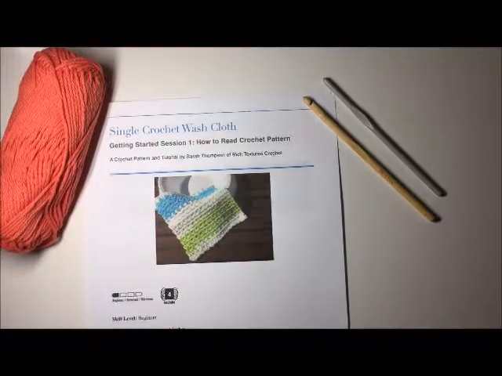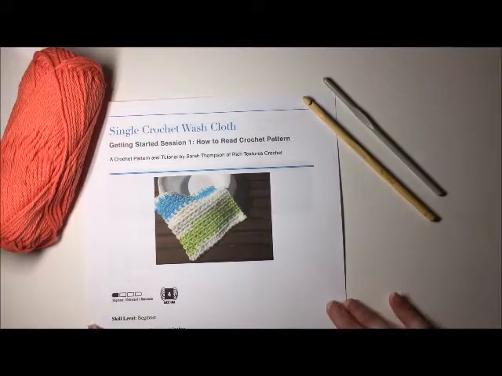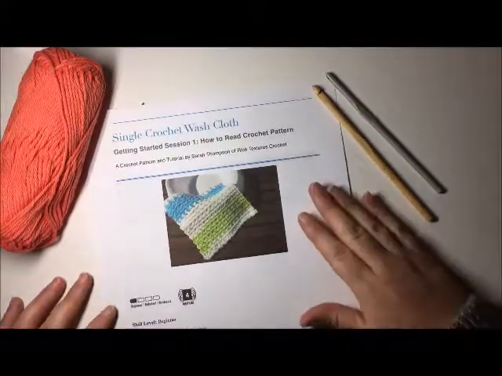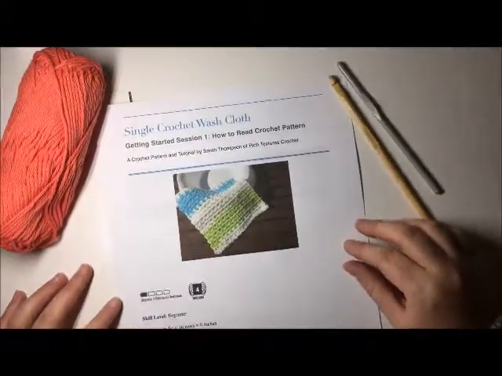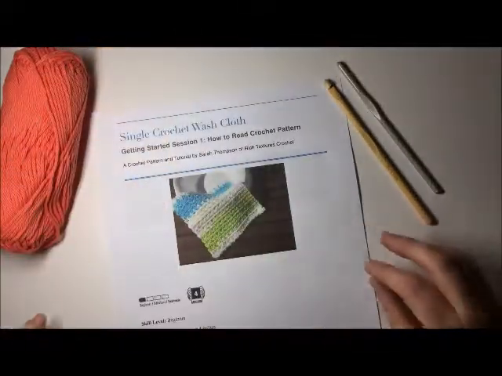Hi everyone, welcome back. As I mentioned, in this tutorial we are going to look at how to read a written crochet pattern. I am going to essentially break down for you the different parts and sections that you will find in a crochet pattern.